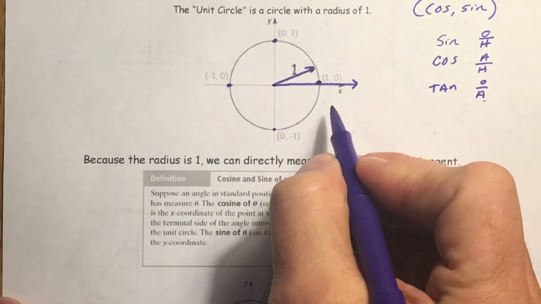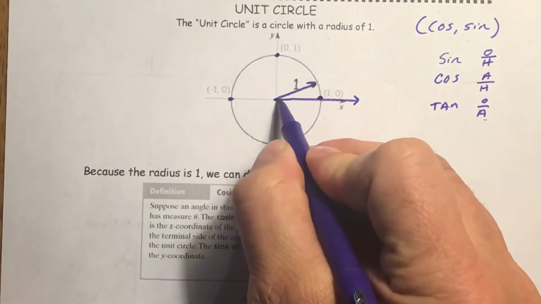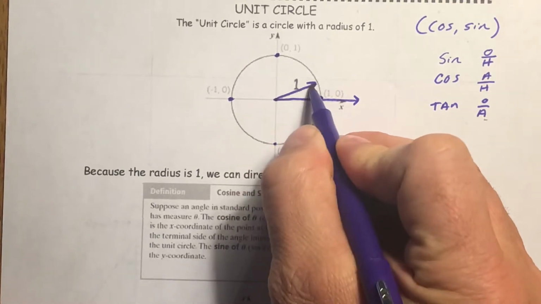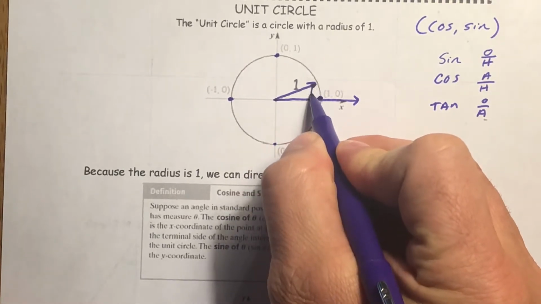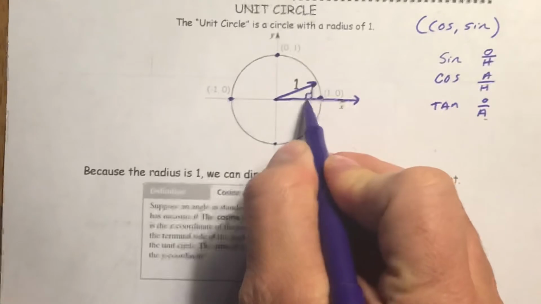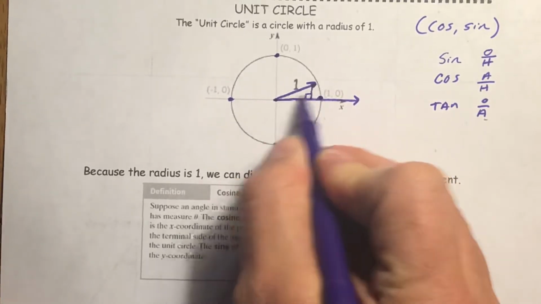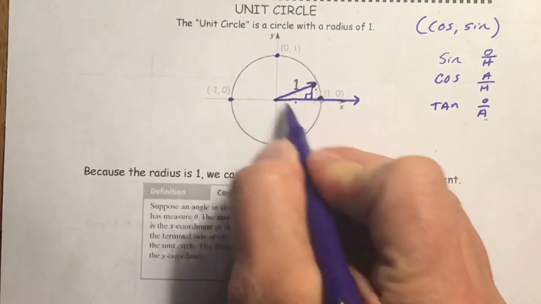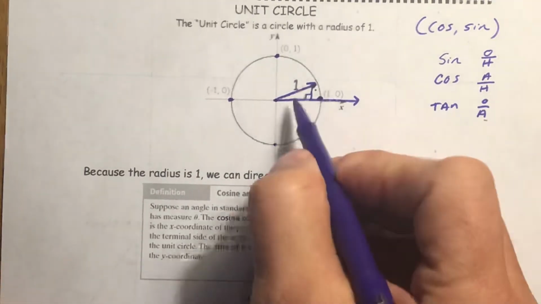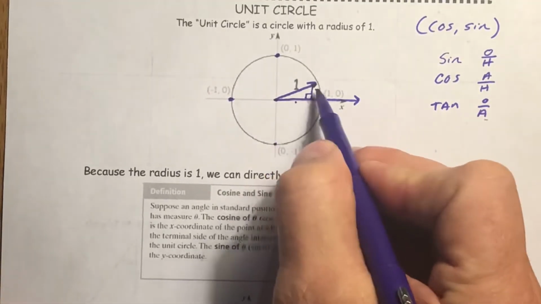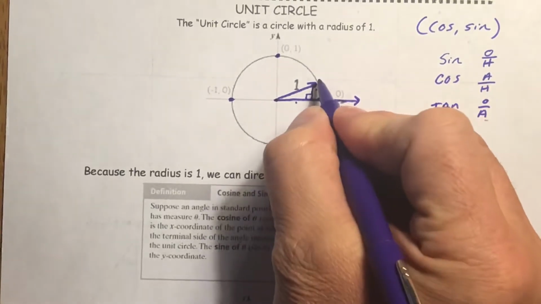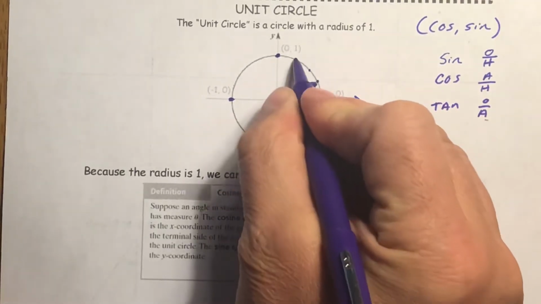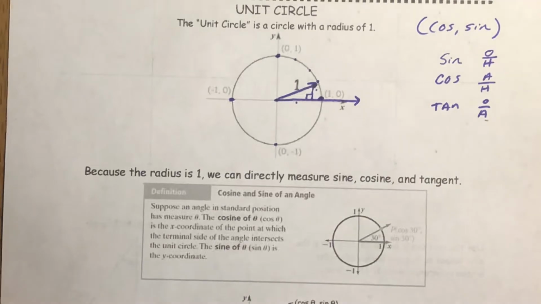If I have this angle and I drop down this leg, that creates a 90-degree angle. So we can find these two legs, and that's going to give us our coordinates of wherever we are around the unit circle.